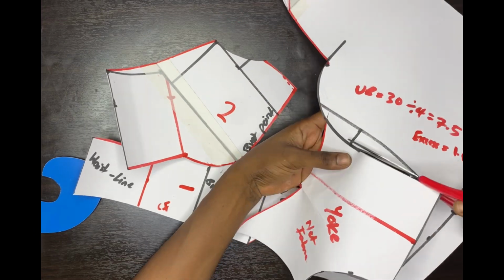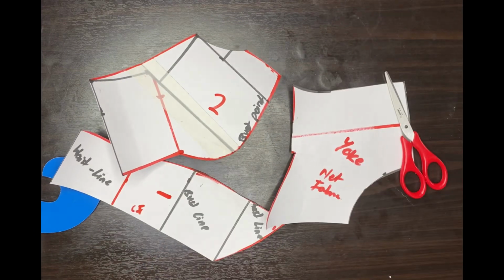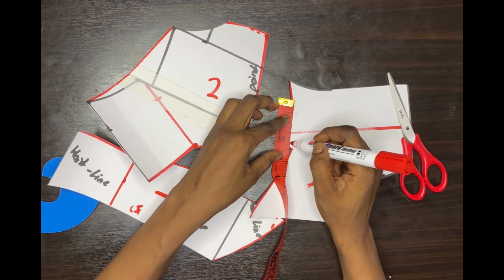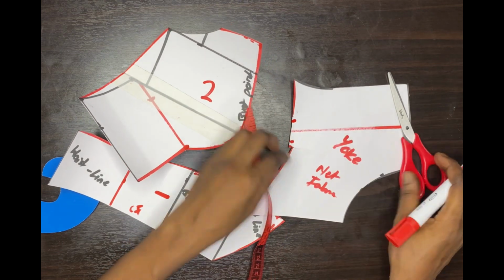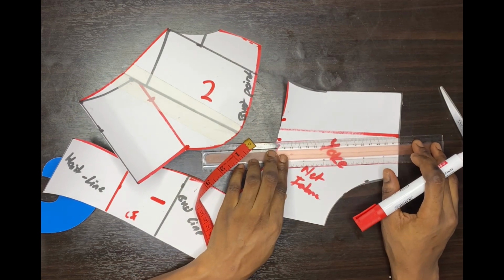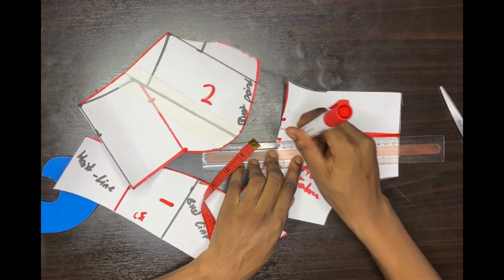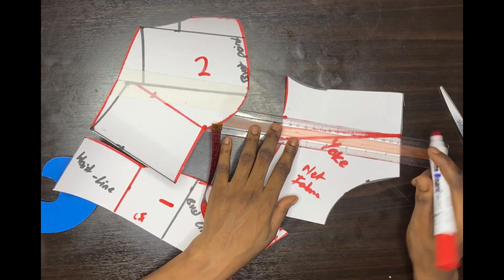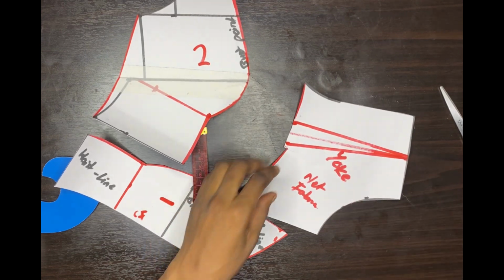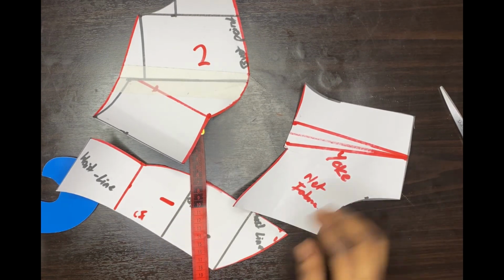Now we are going to deal with the yoke. For the yoke to lie down perfectly on the bustier, you just mark 0.5, half on each side of the line as you see me doing, and then you create a dart, some dart legs connecting from the shoulder line, what we already did.